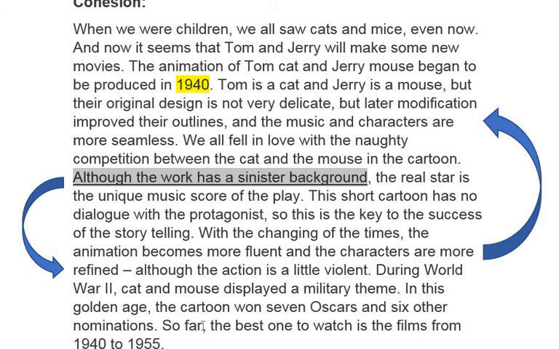In this golden age, the cartoon won 7 Oscars and 6 other nominations. So far, the best one to watch is the films from 1940 to 1955. Minor grammar mistake at the end there. Films. Okay. Ones.